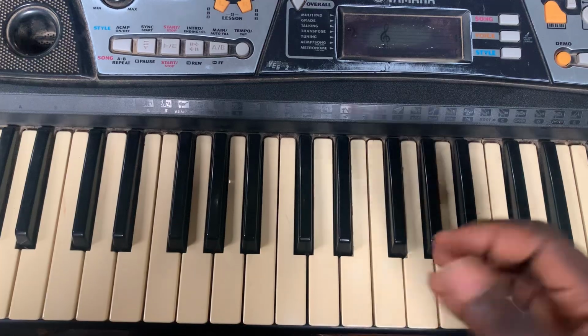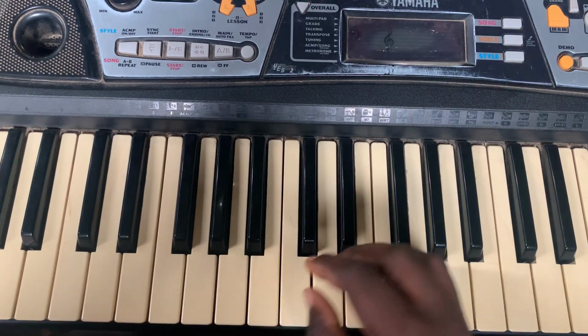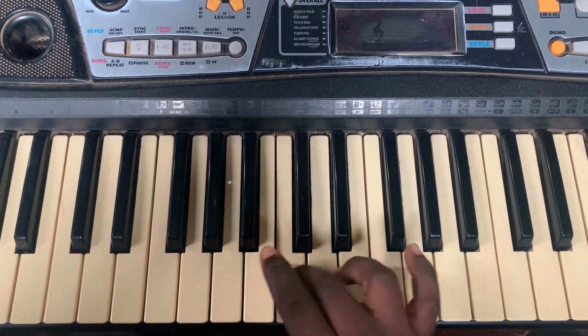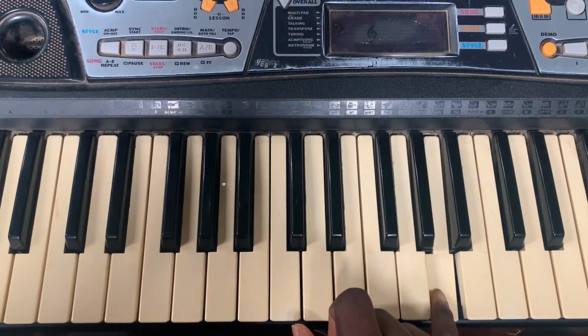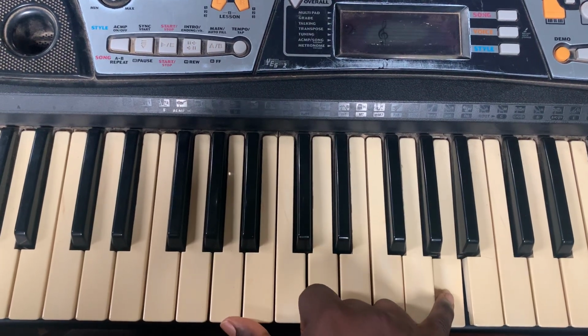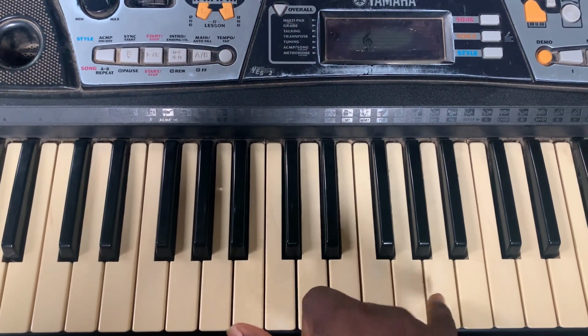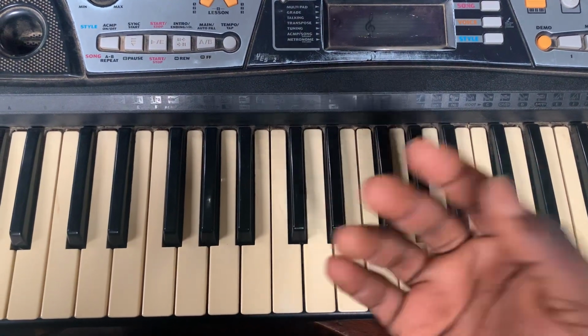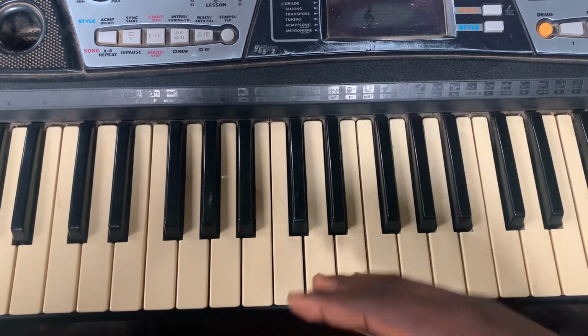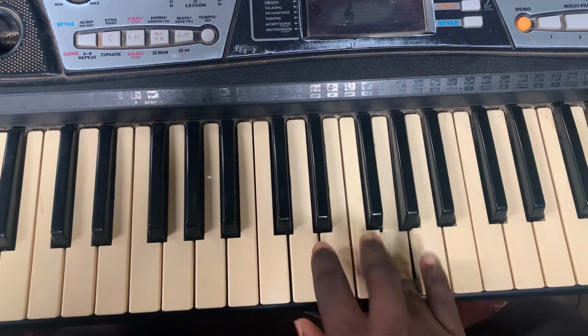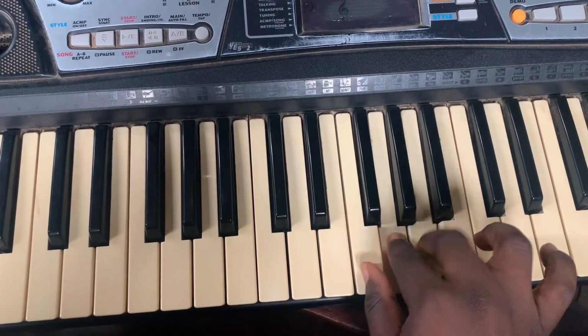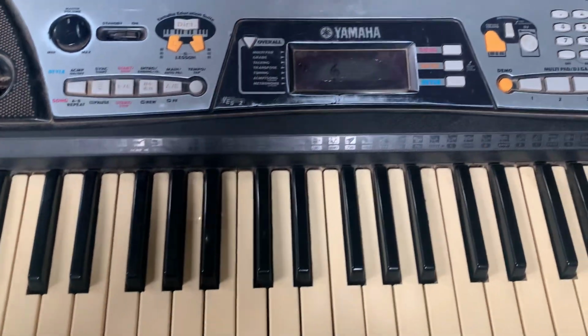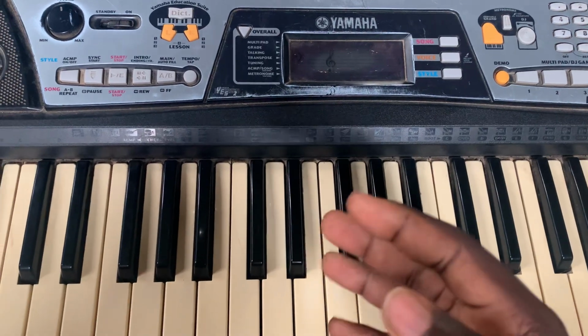Once we change the root note to the sixth mode, they still maintain the notes of the major scale, only that the root note has now changed. So the minor scale and the major scale are not two different things altogether. They are connected.